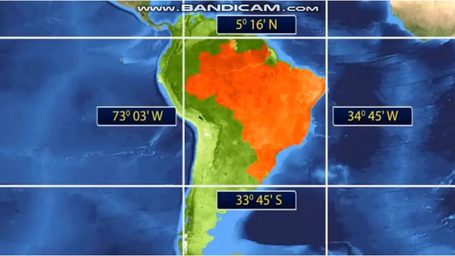So we have this line which says the latitudinal extent is 5 degrees 16 minutes north, and the bottom is 33 degrees 45 minutes south.